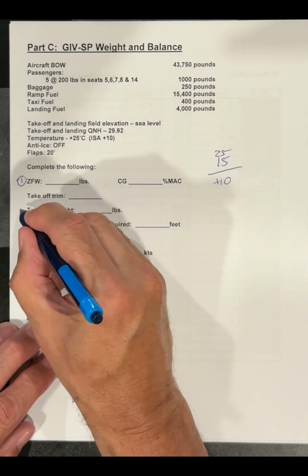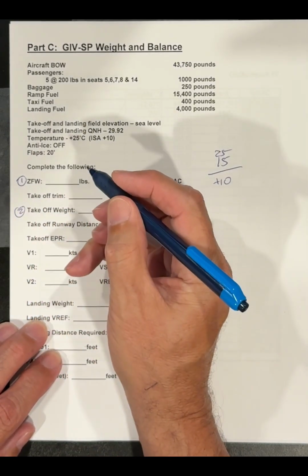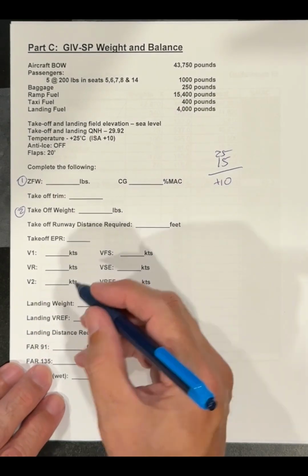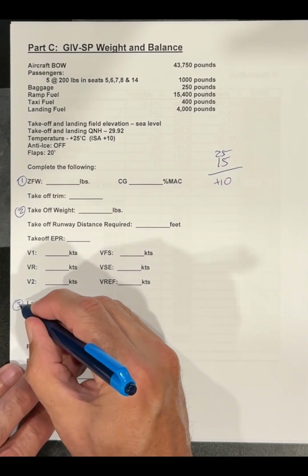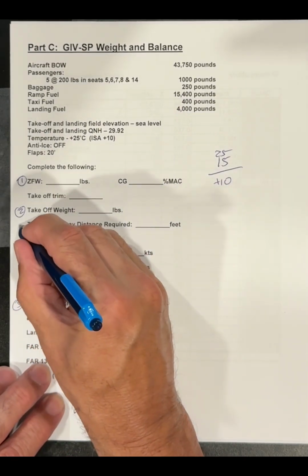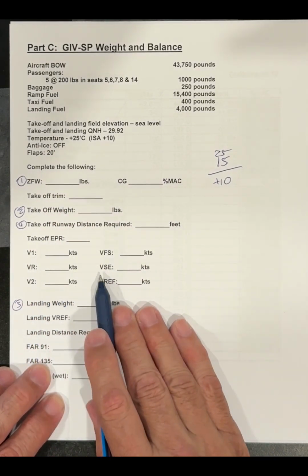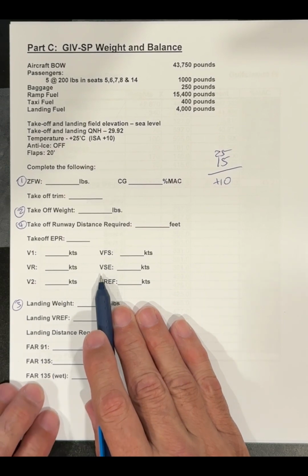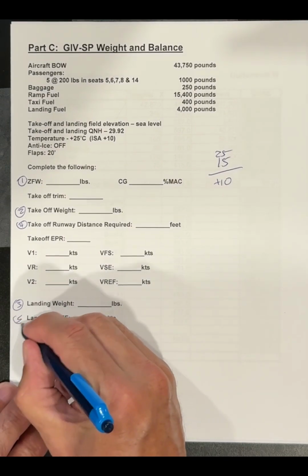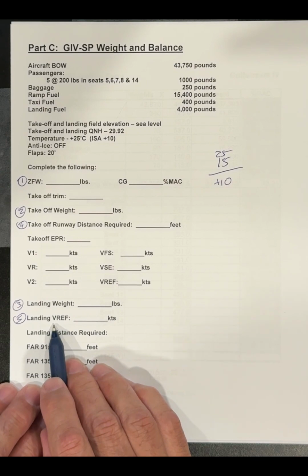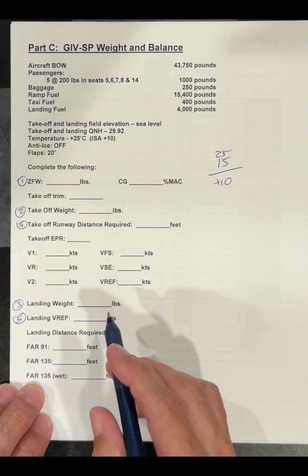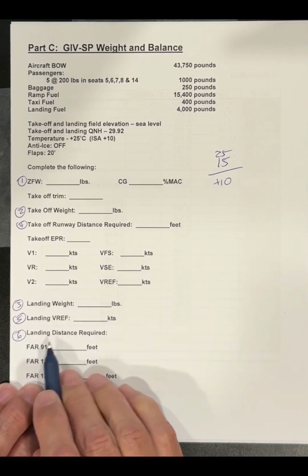The second thing we're going to figure out is the takeoff weight. The third thing we're going to figure out is the landing weight. The fourth thing we're going to figure out is the takeoff runway distance required, the EPR, and all of these V speeds. The fifth thing we're going to figure out is going to be the landing ref speed. The sixth thing we're going to figure out is the landing distance required.